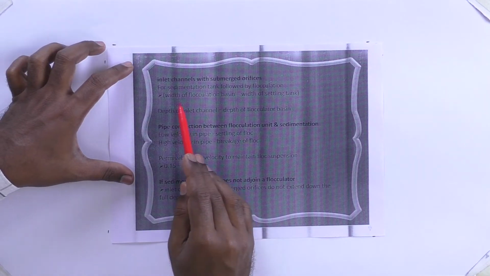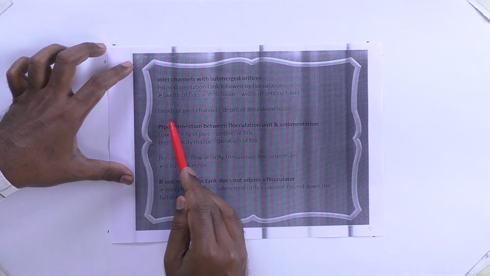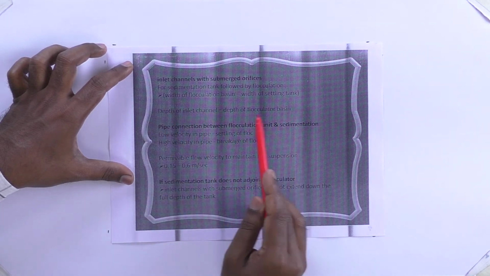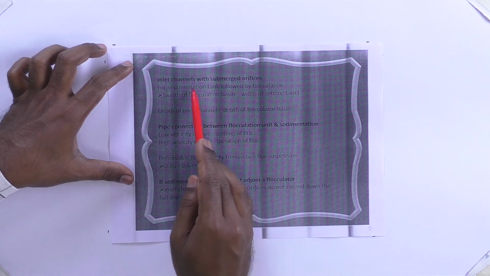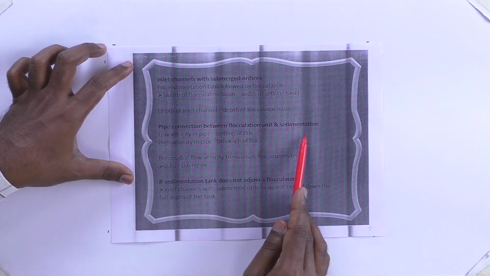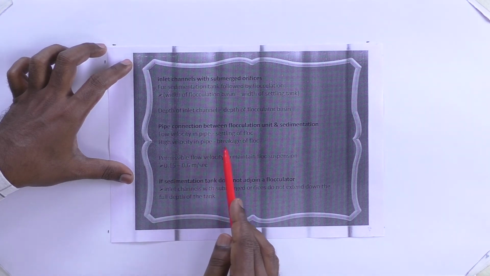That is, the width of the flocculation basin should be equal to the width of the sedimentation tank, the settling tank, and then the depth of the inlet channel is equal to the depth of the flocculator basin. If these conditions are met, then you can have a submerged orifice. The pipe connection between the flocculation unit and sedimentation should be a low velocity pipe, for settling of floc; a high velocity pipe causes break up of the floc. Floc means it is a group of particles. If you pass the wastewater, that is flocs, at high speed, the flocs will get separated. That is, the group of particles will separate into individual particles.